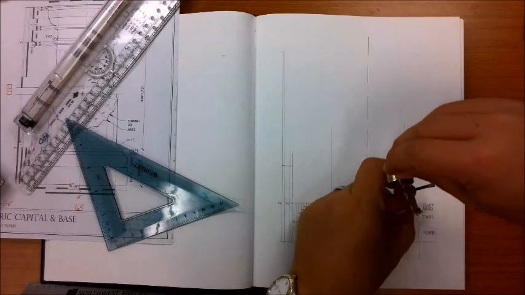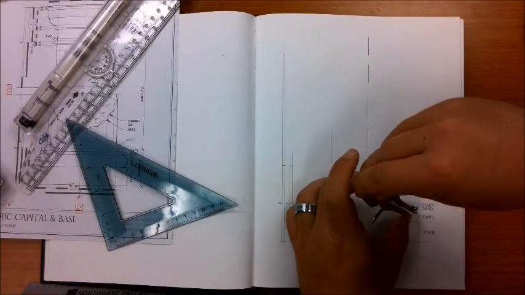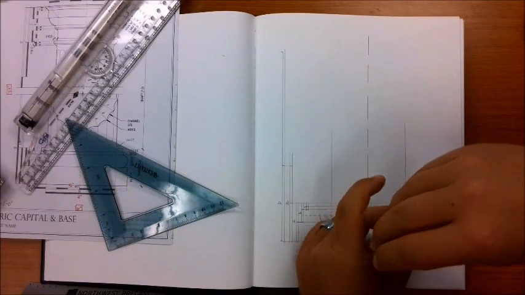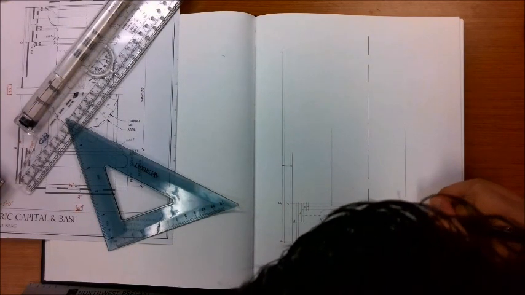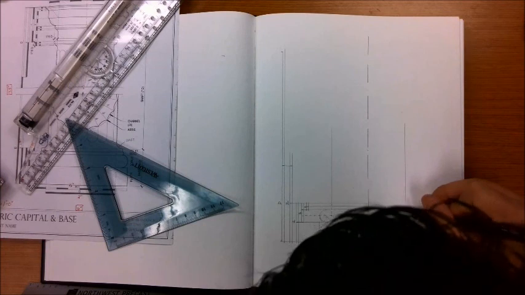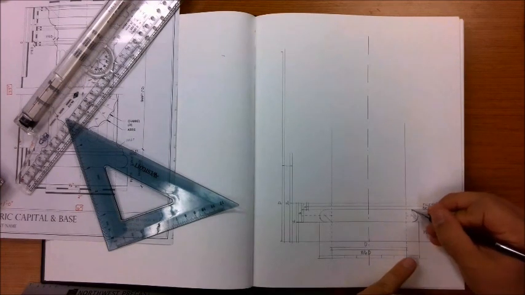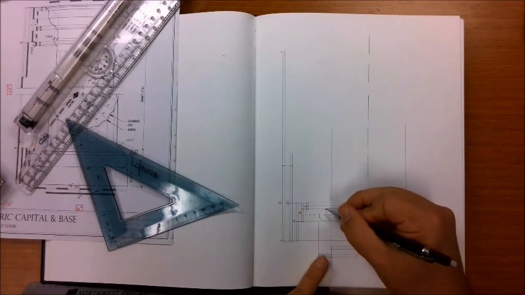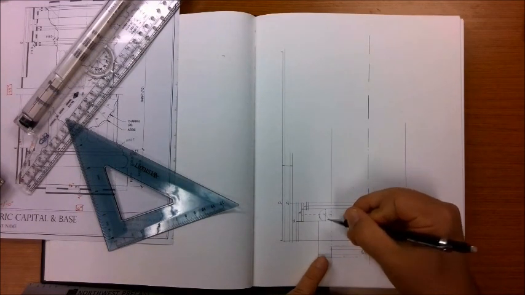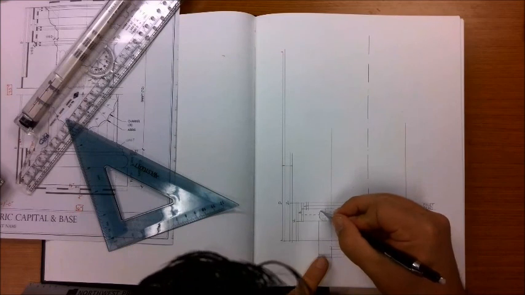You only need to do a half circle because a torus mold is only a half round. We can dash this in just so you can see that it really is only a half round molding.